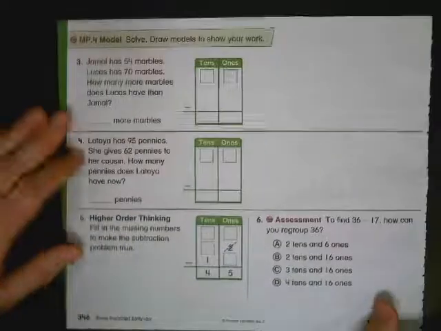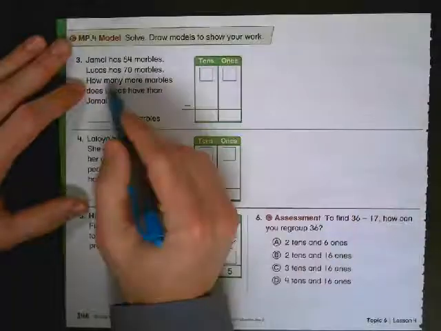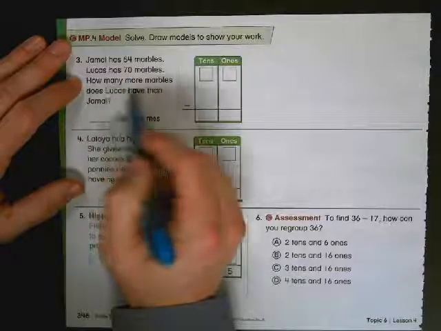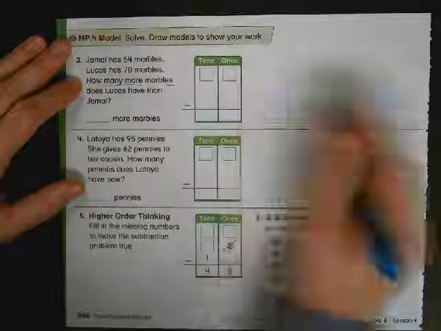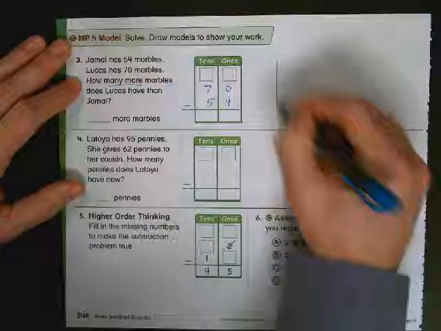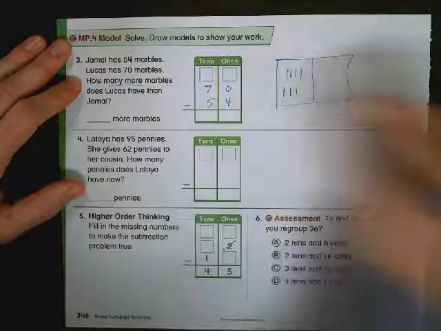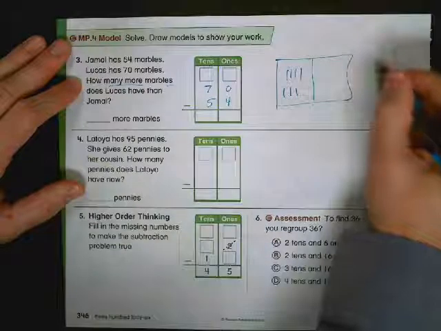It says draw models. I would draw your models over here. Lucy has 70, Jamal has 54. How many more marbles? How many more means subtraction. 70 minus 54. If it says draw a model, draw a model. I need to draw 70. 10, 20, 30, 40, 50, 60, 70. So I drew a picture first.